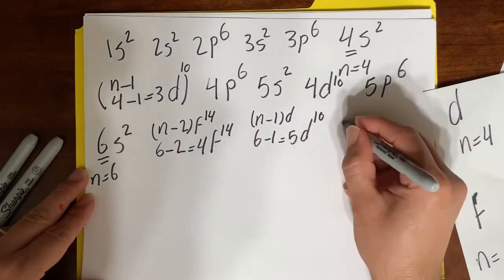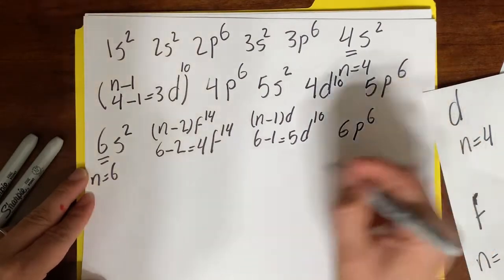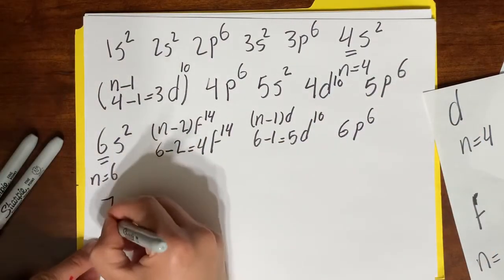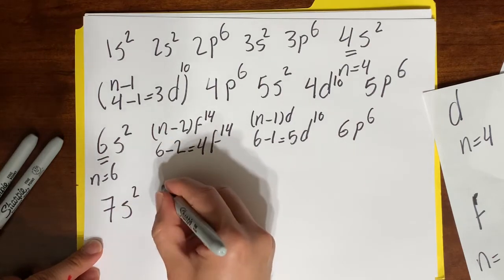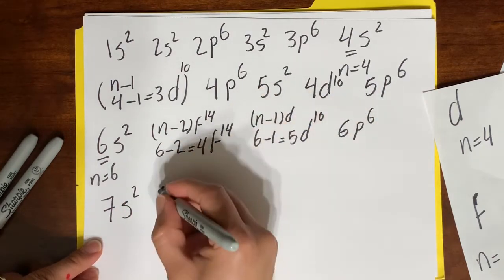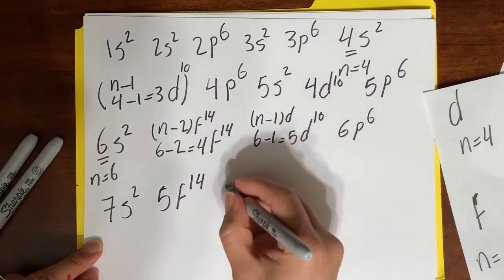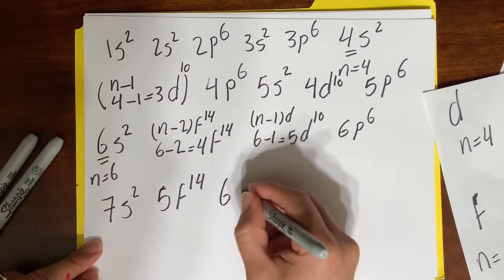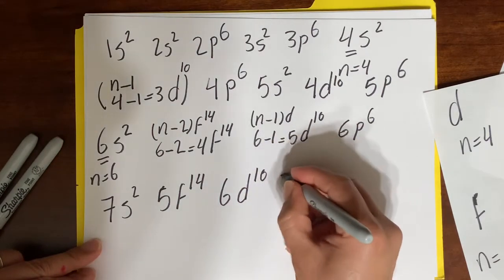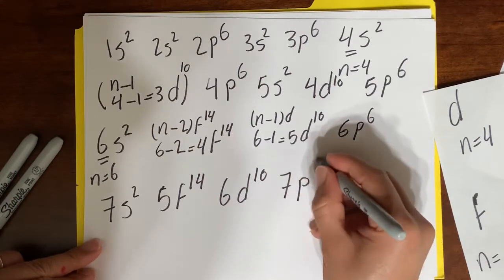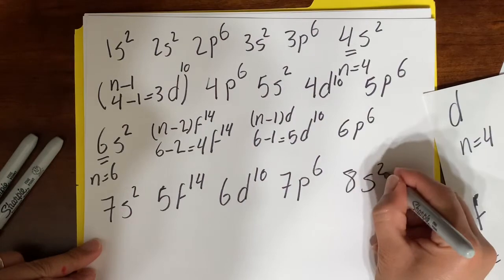Now I need to have the 6p6, and after that one 7s2, 5f14, 6d10, then 7p6, and after that one I go with 8s2.